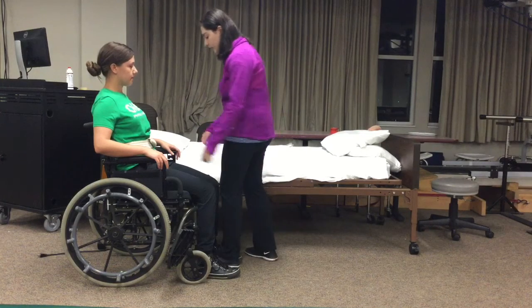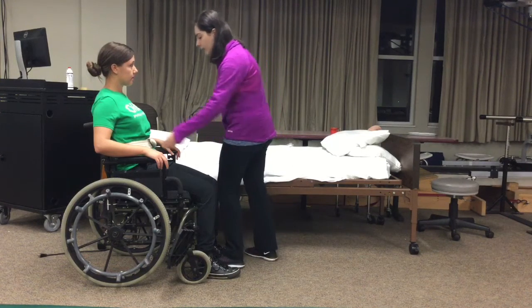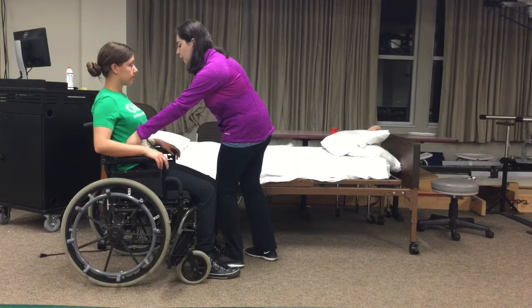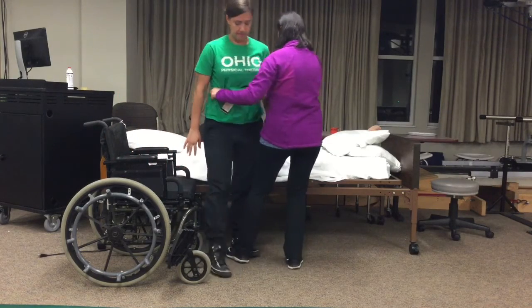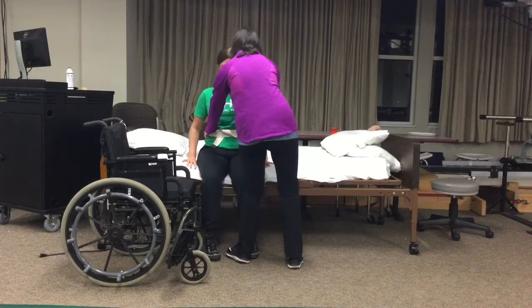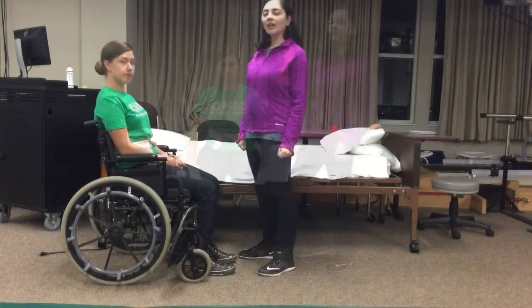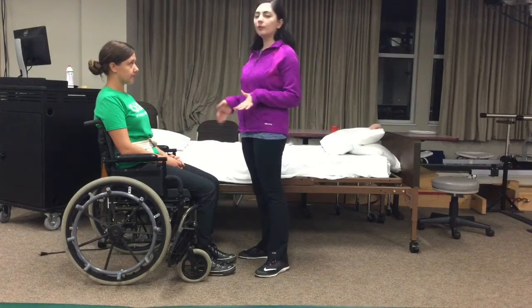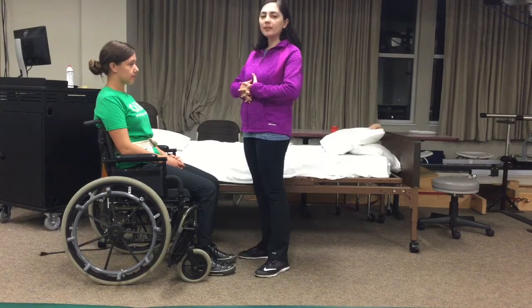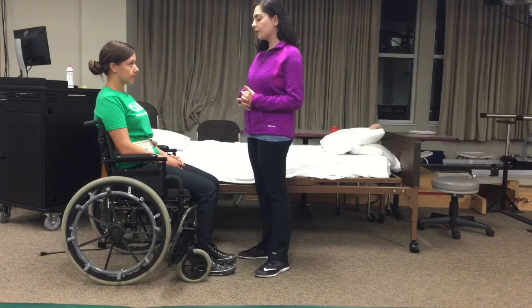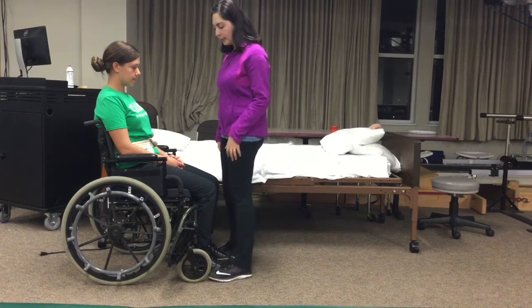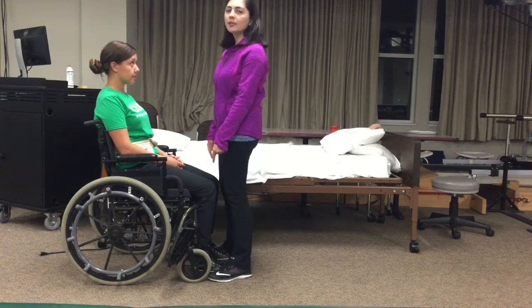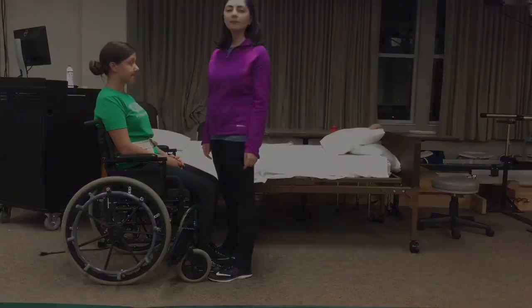So let's do it. I'm going to stabilize your leg with mine. So 1, 2, 3, up, pivot, and sit. If the patient is weak in general and requires a maximum assistance of 1 for this transfer, you can stabilize both their legs by placing your feet and knees on the lateral side of their feet and knees.